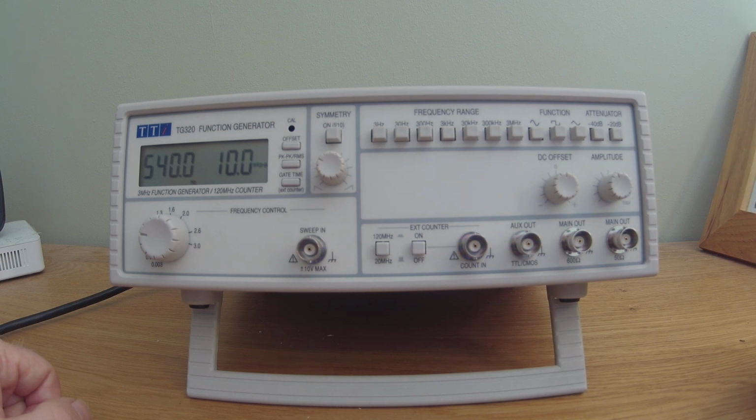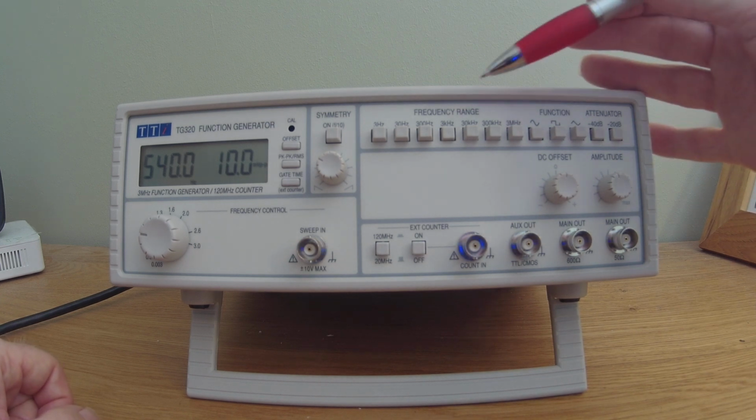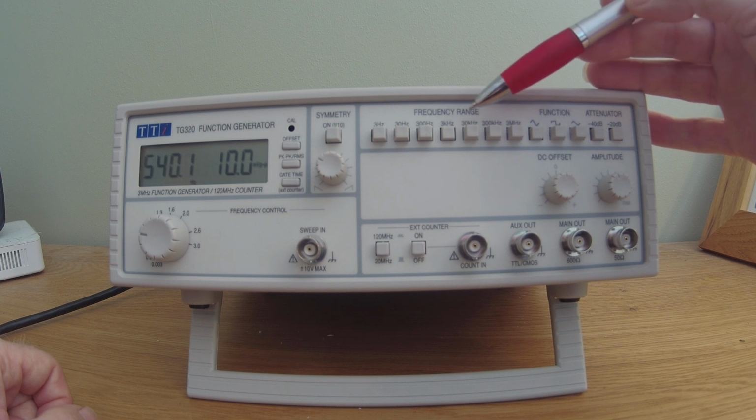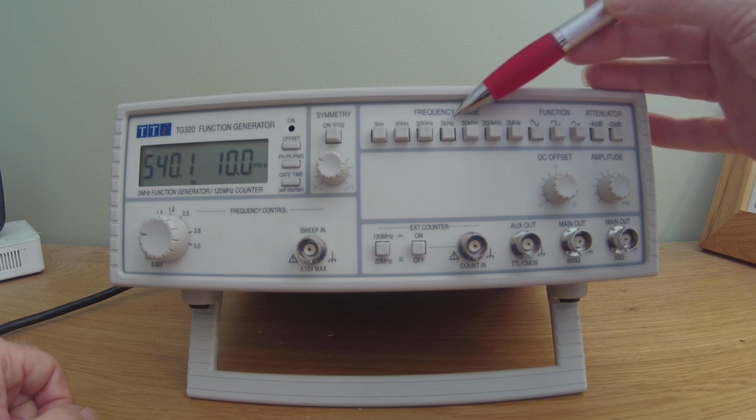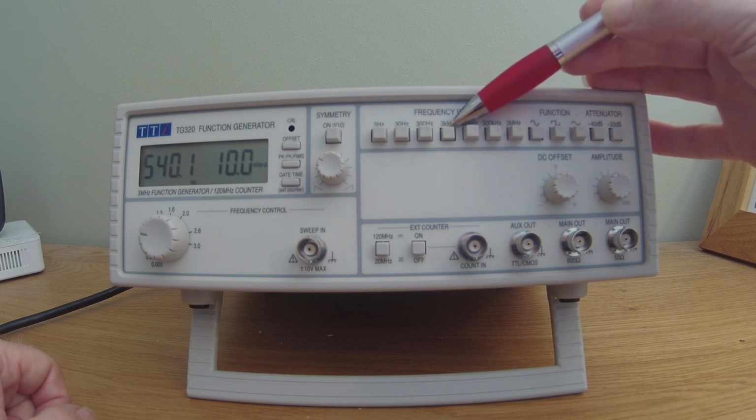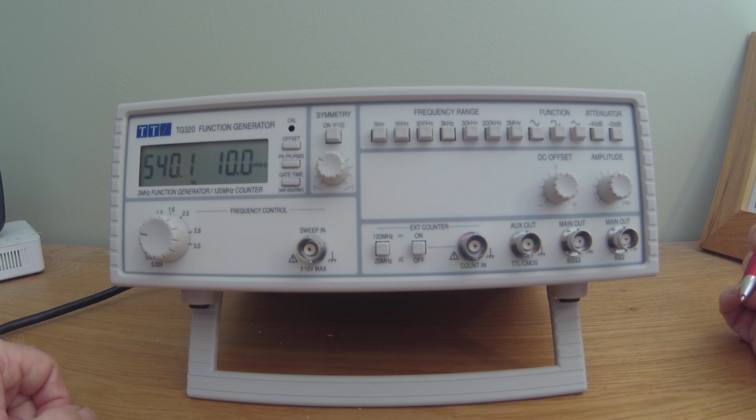Then say I want to set up a frequency. Now that I've got the amplitude set up, I want to set up a frequency, say of 1.5 kilohertz. Well, first of all, I look at the frequency ranges. 1.5 kilohertz lies between the 300 hertz and the 3 kilohertz range, so I make sure the 3 kilohertz range is pressed in. That's grand.